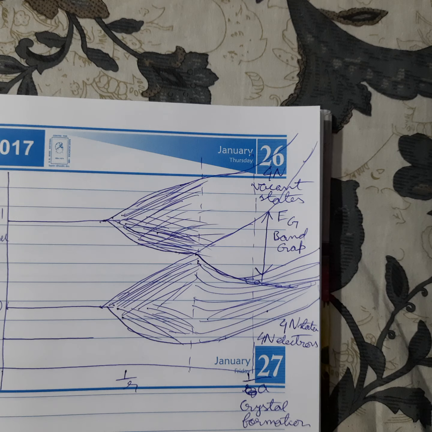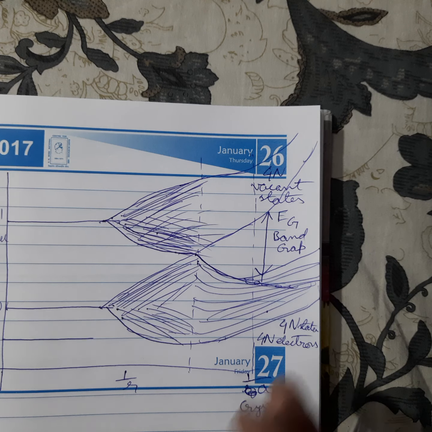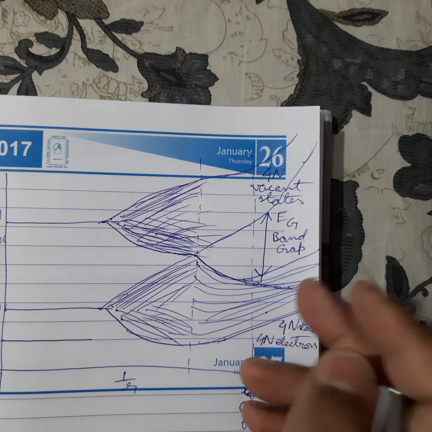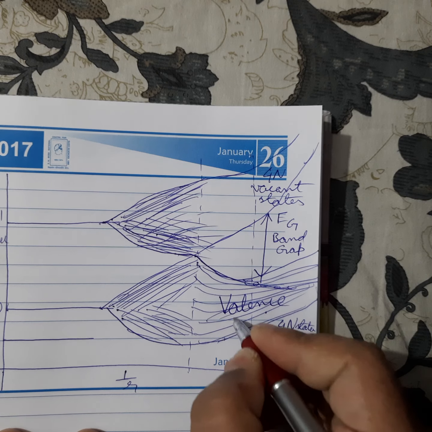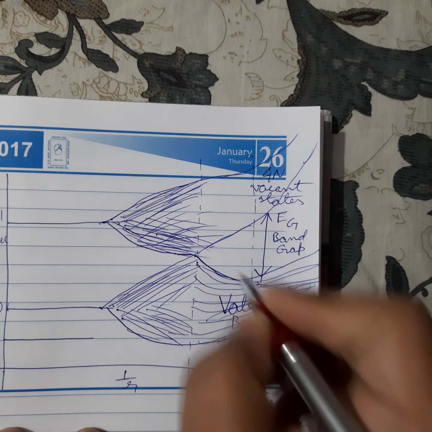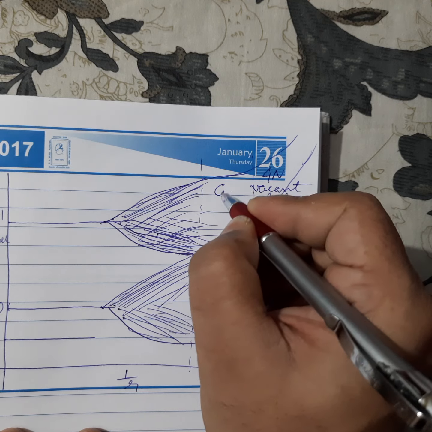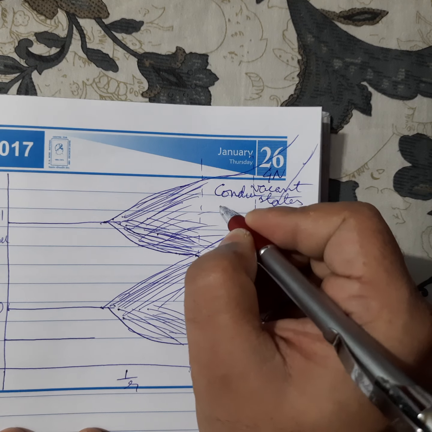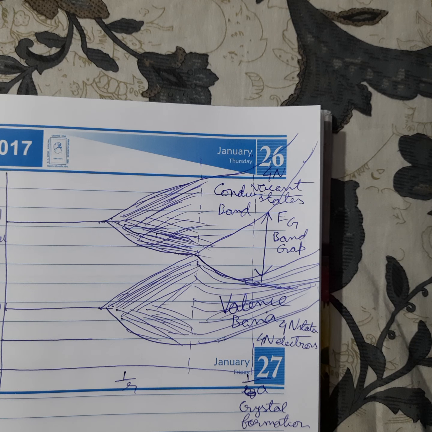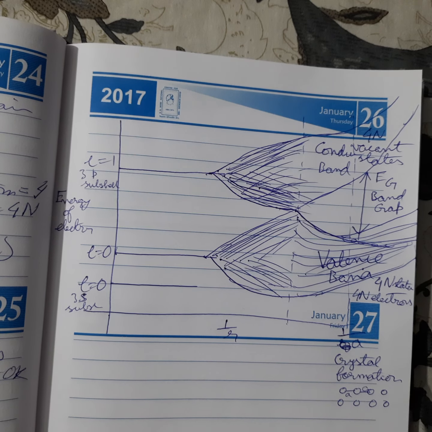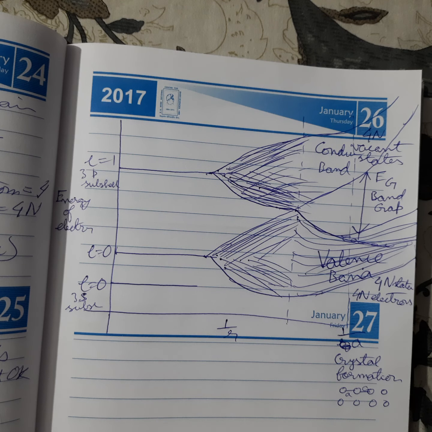4n vacant states. Okay, and the gap between the filled shell, this will be the valence band, and this will be the conduction band. So in this way, basically a band is formed in solids, and the distance between them is the concept of valence band and conduction band.